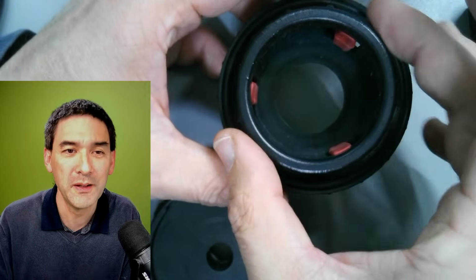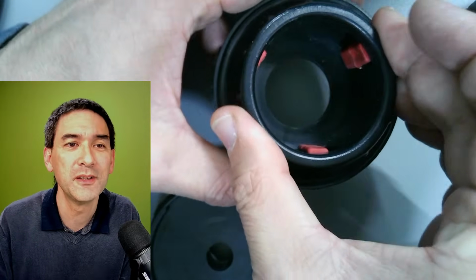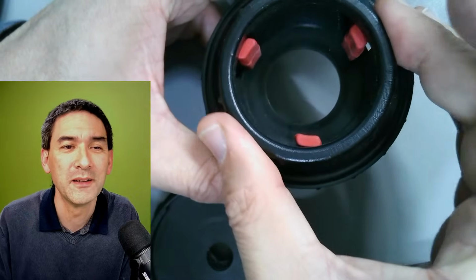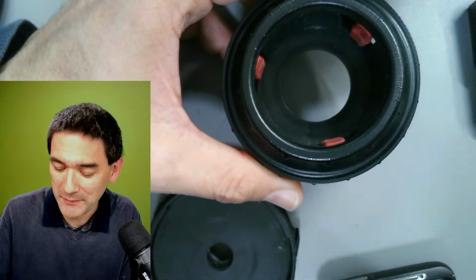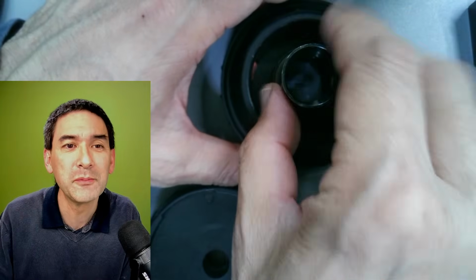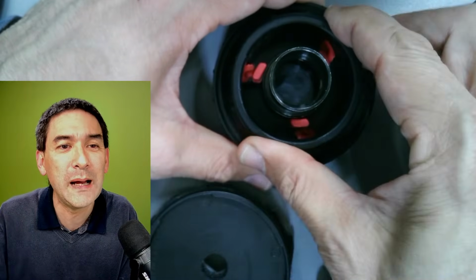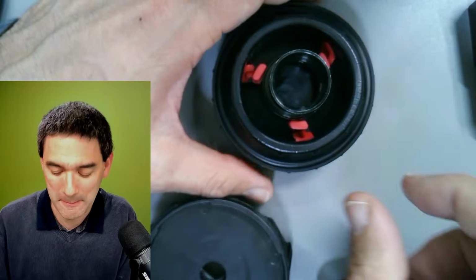And look, how does this work? By turning this here, you can see that there are these three things coming out, and that's supposed to actually clamp. Let me show you here. It's supposed to clamp the eyepiece in place.